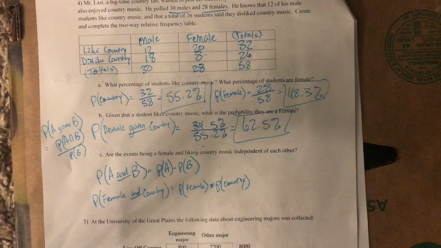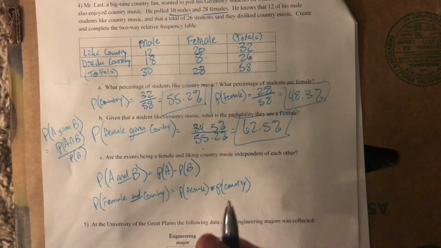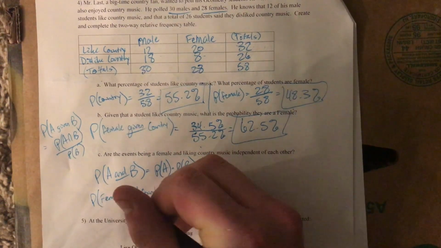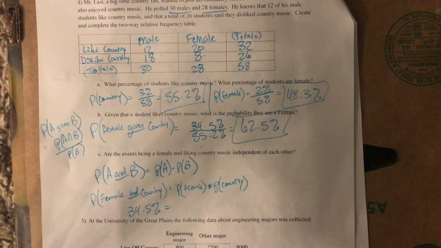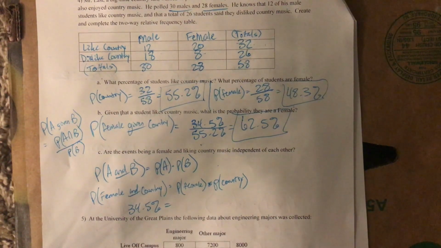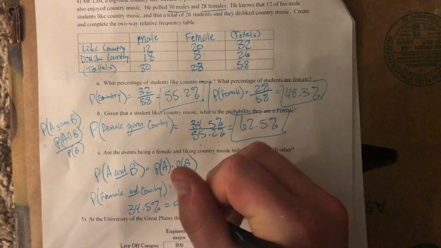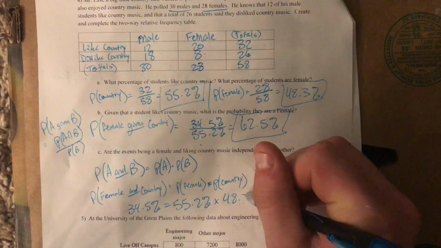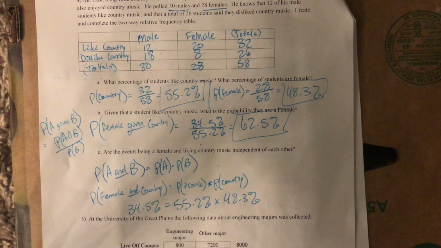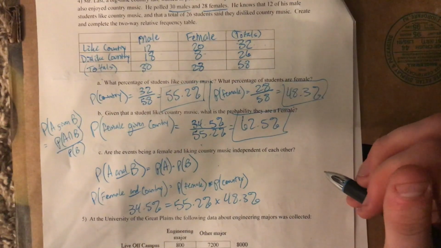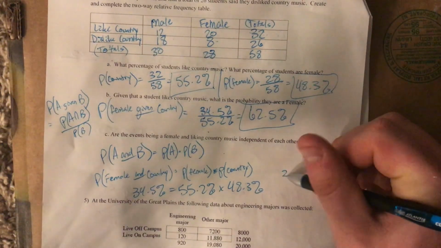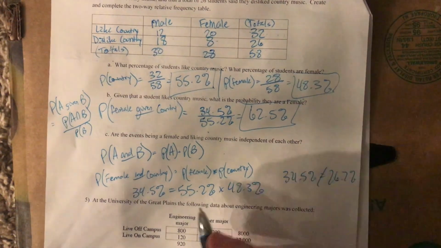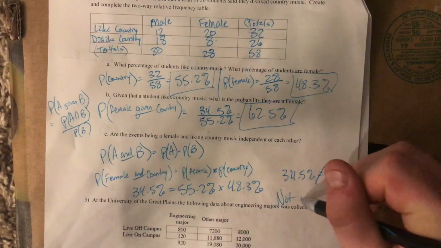And luckily we know all these things from before, so that we got that 34.5%, that female and country from before. 34.5%. And if these are independent, then this should be equal to that 55.2% times the 48.3%. And so if they really are independent, these will be equal, but it looks like 34.5% is not equal to the 26.7% you get when you multiply those two together. So they are not independent.